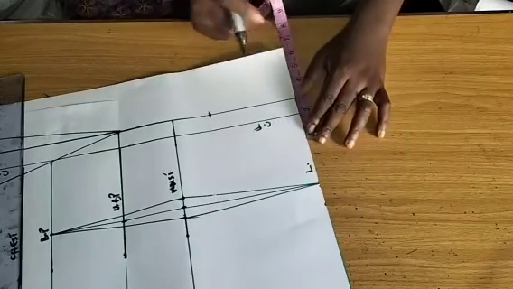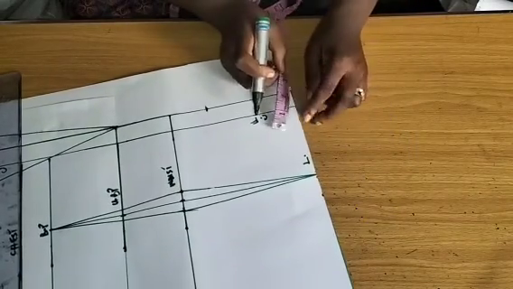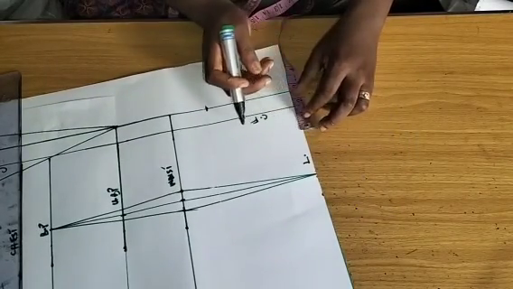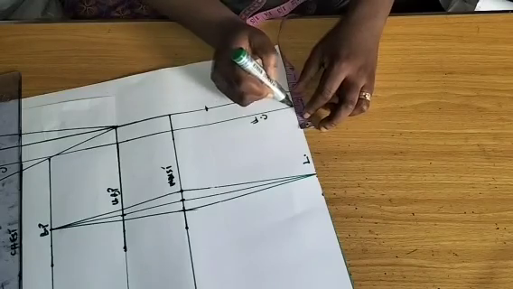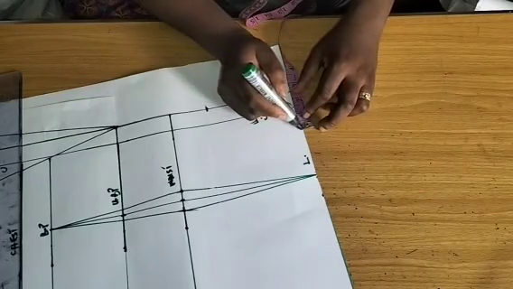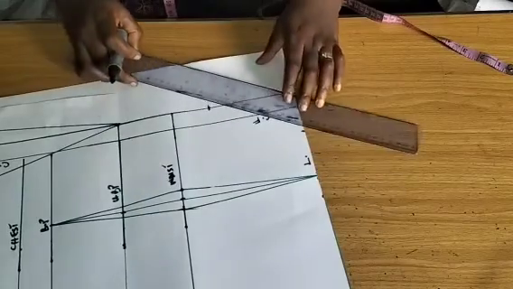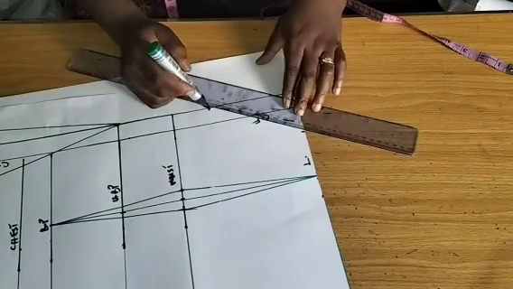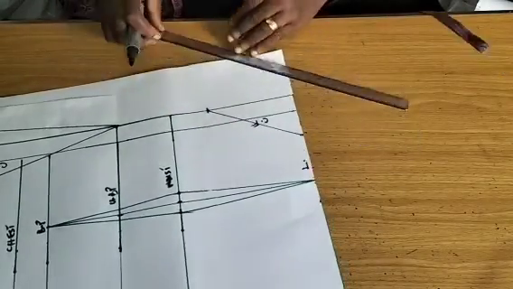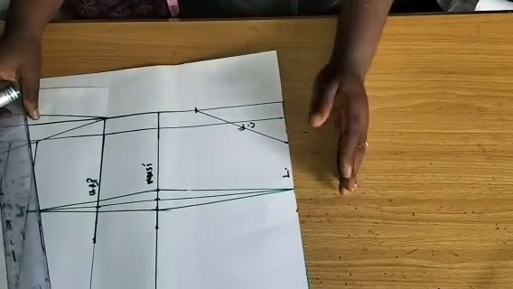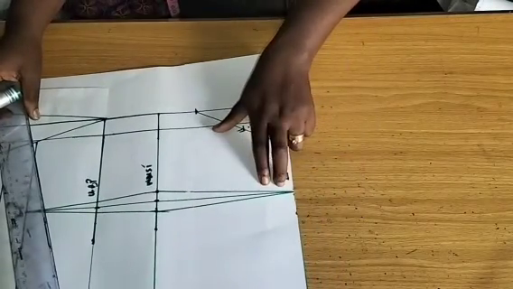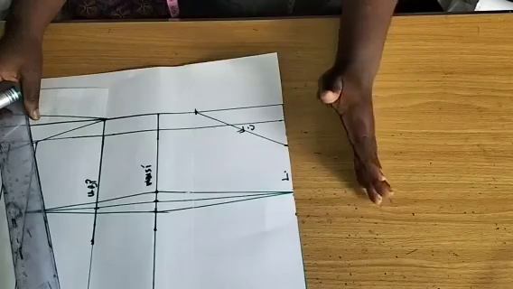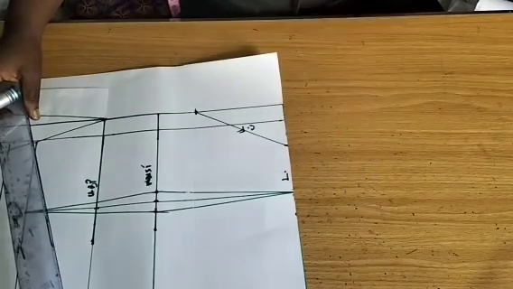On the hemline from the center front line, I'll just go in by 1.5 inches from the center front line. Once I go in, I'll connect this slant line. This slant line can be a little longer. Note that I'm working with 24 inches. You can make the length of your jacket longer than what I have.